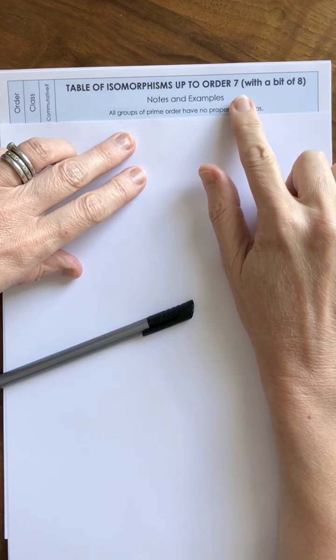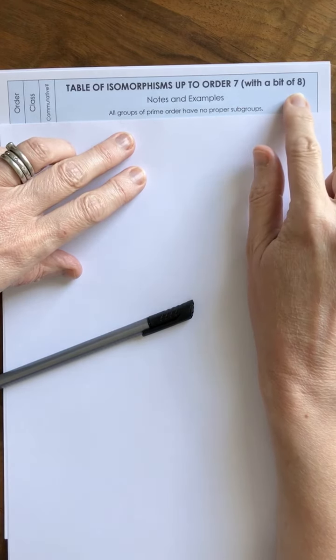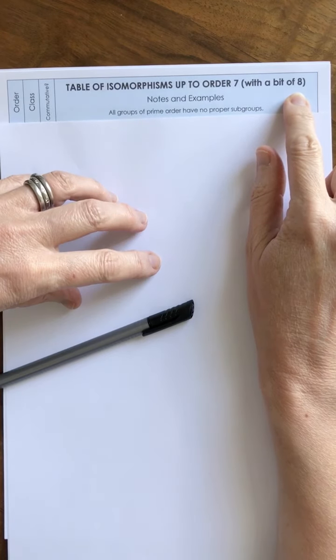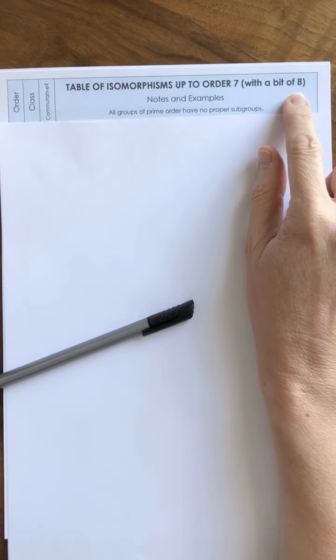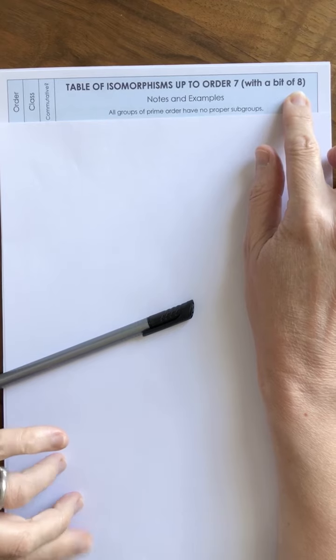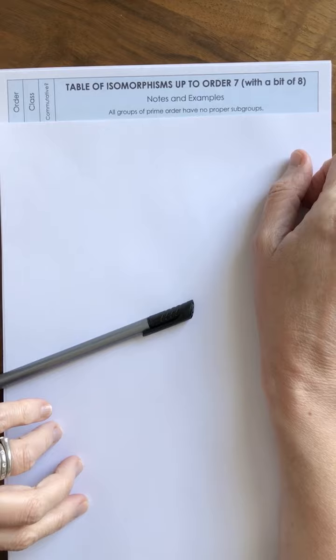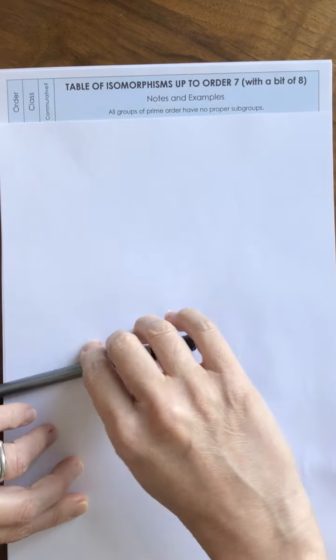However, frequently in exam questions, it asks you about groups of order 8. It will give you an example of a group and you have to find orders of elements, or you might have to find subgroups. There are two in particular that are really, really common, so I've also included those two classes of order 8 groups.